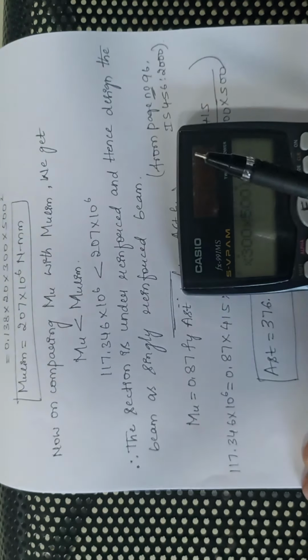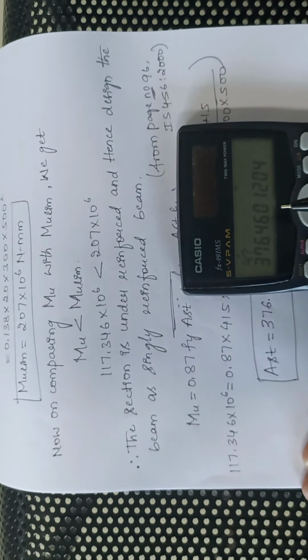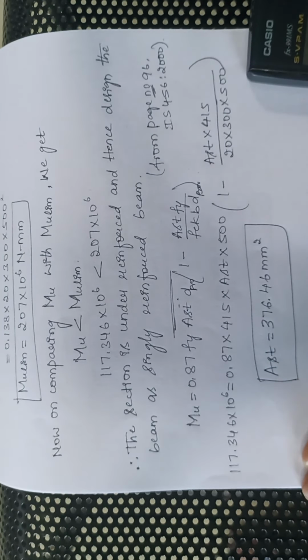Then you type shift is equal to. If you are not getting it the first time, then you have to press shift is equal to again. Then you will get the answer as 376.46. So this gives you the value of Ast in terms of mm square.